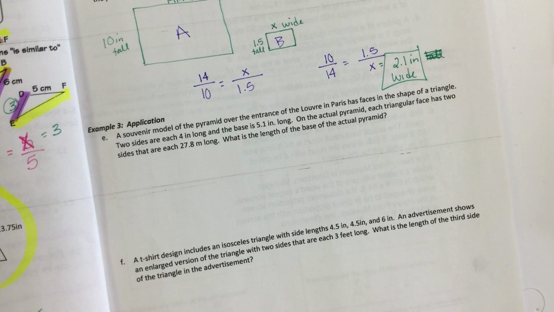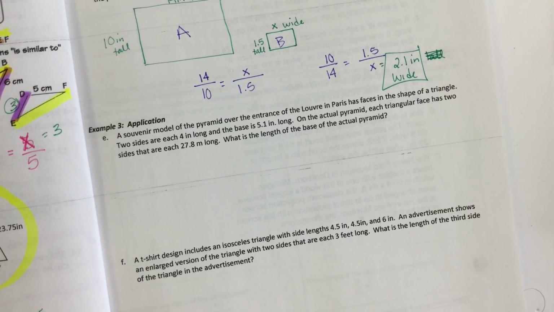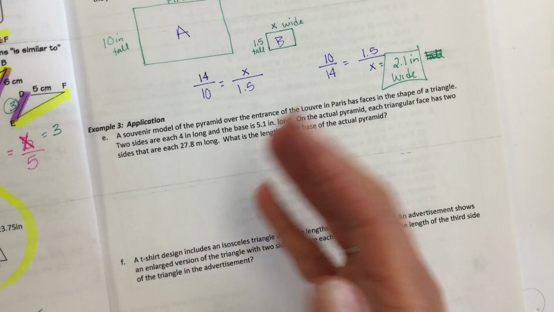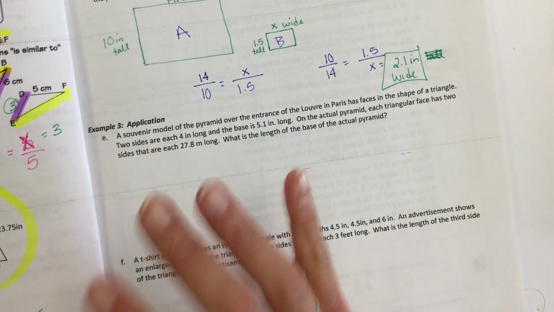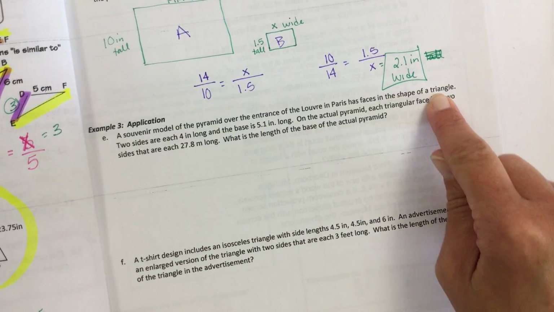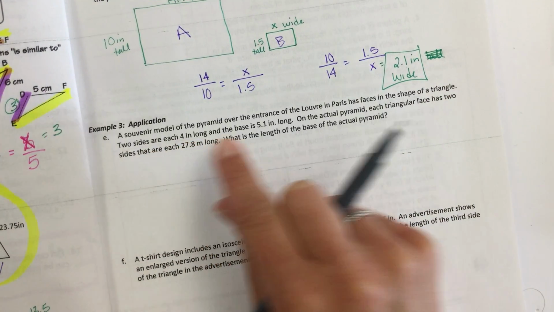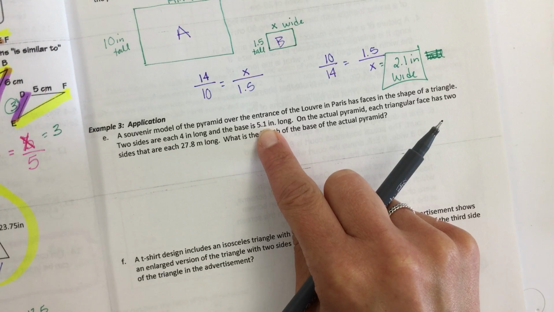Okay, the next one. A souvenir model of the pyramid over the entrance of the Louvre in Paris has faces in the shape of a triangle. Okay, so they're kind of giving you some extra information. Do you really care that it's a souvenir, blah, blah, blah? No, but what shape is it? It's a triangle. 2 sides are 4 inches long and the base is 5.1 inches long.